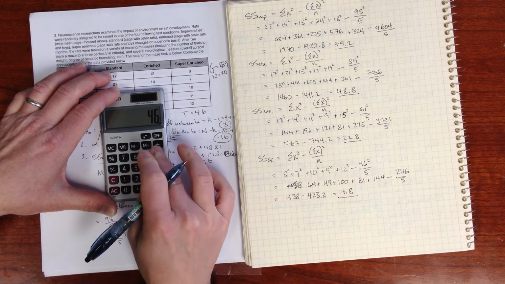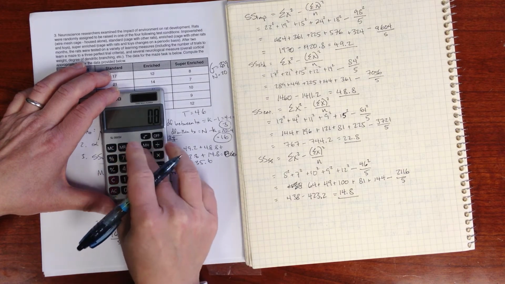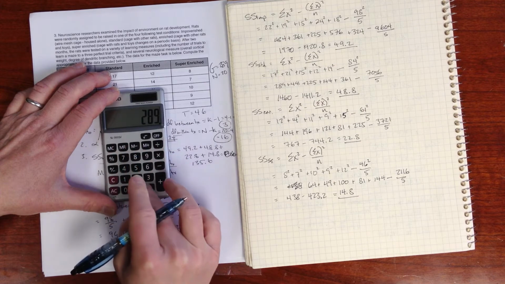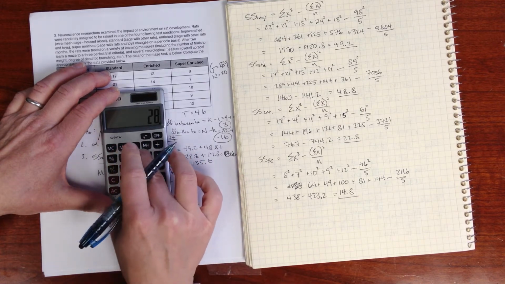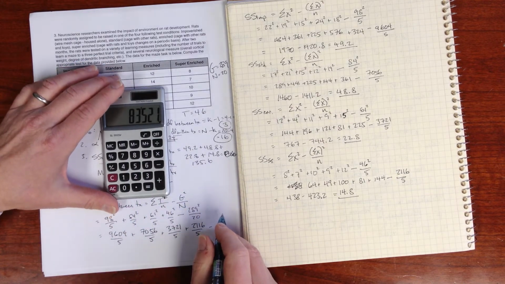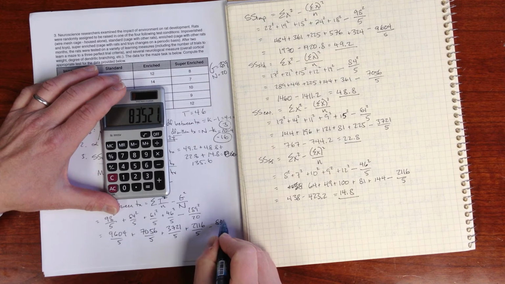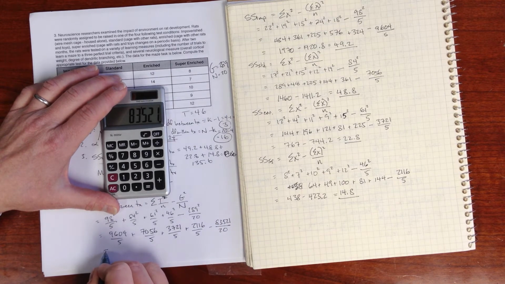And 46 squared is 2116. 289 squared is 83,521. We'll divide that by 20 in the next step.